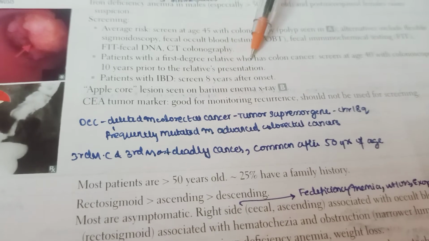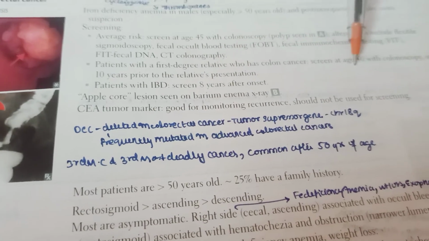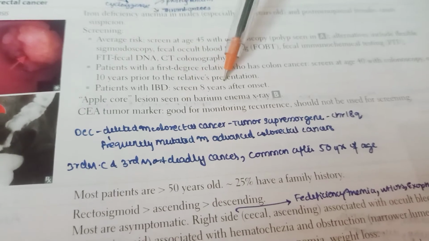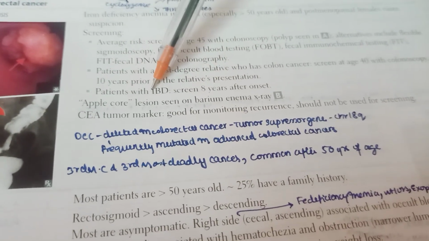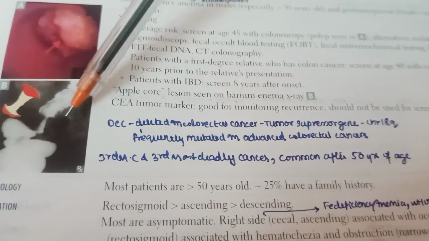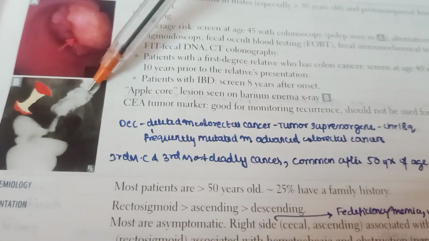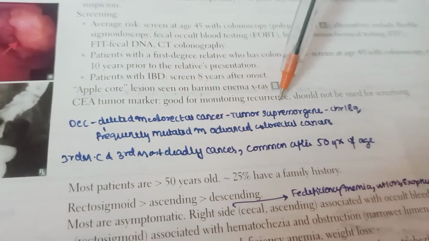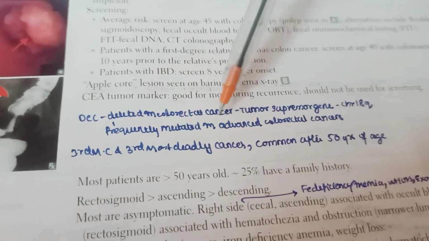Patients with a first-degree relative who has colon cancer need to be screened at age 40 with colonoscopy, or 10 years prior to the relative's presentation. Patients with inflammatory bowel disease should be screened 8 years after onset. You can see the apple core lesion on the barium enema, and the CEA tumor marker is good for monitoring recurrence, but should not be used for screening.